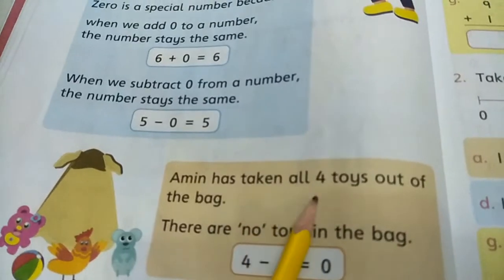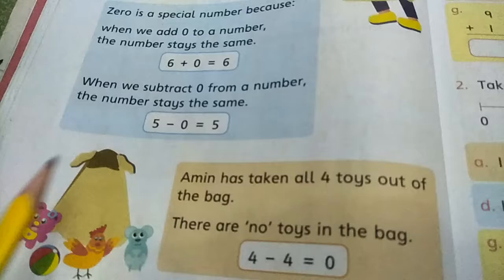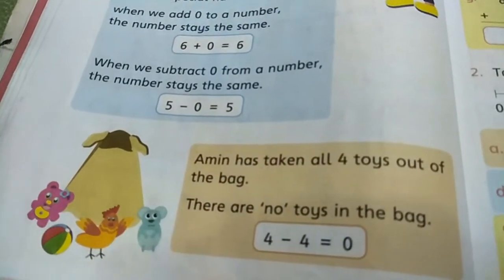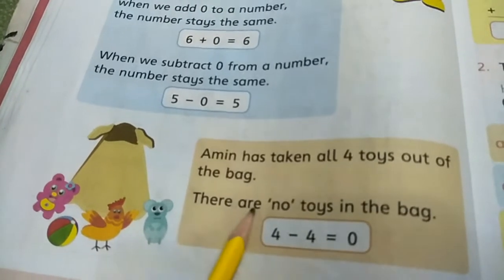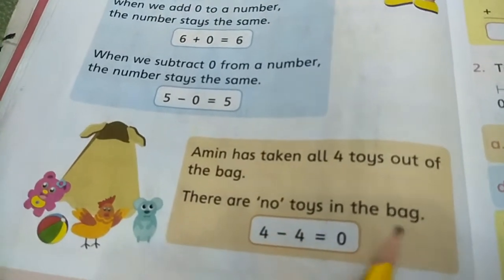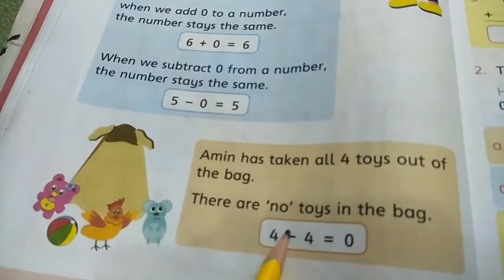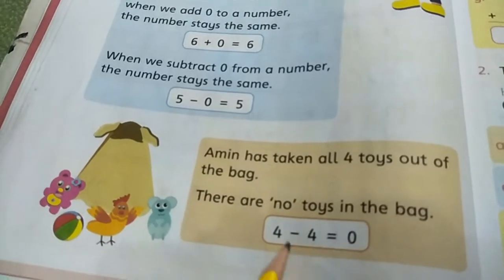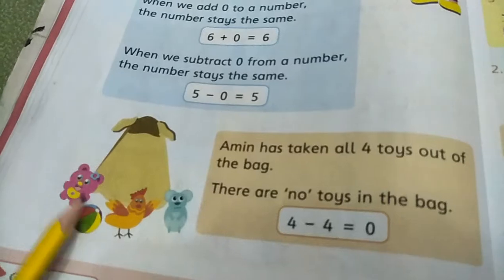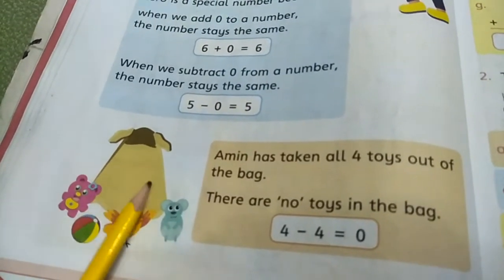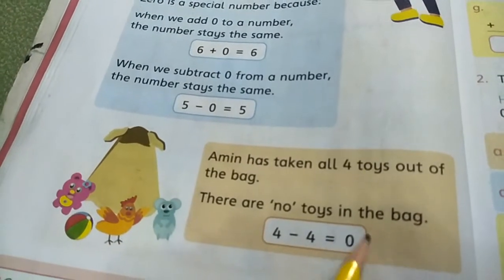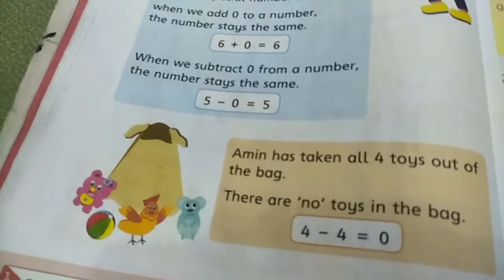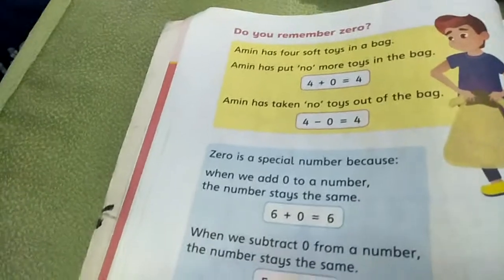Amin has taken all 4 toys out of the bag. आमिन ने ये चारों टॉयज बैग के अंदर से बाहर निकाले हैं. अब कितने टॉयज बाकी हैं? There are no toys in the bag. क्योंकि बैग के अंदर पहले 4 टॉयज थे और बाद में 4 ही आमिन ने इस थैले के अंदर से निकाल लिए. ये देखें, ये टॉयज निकले हैं इस बैग के अंदर से, और अब इसके अंदर 0 toys हैं. There are no toys in the bag.